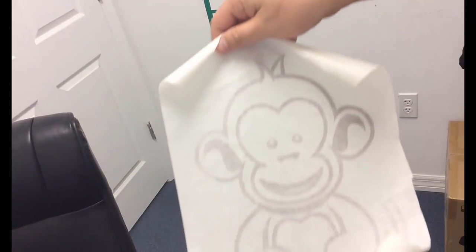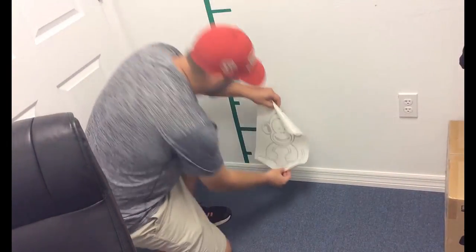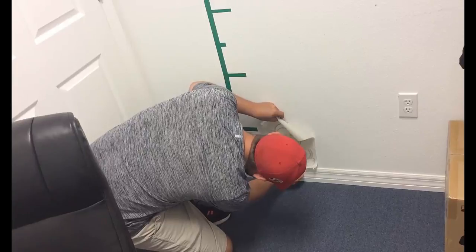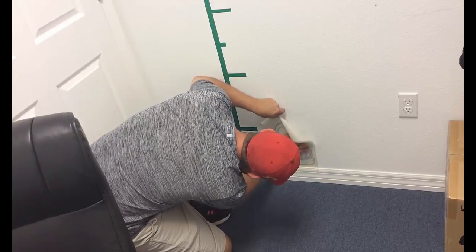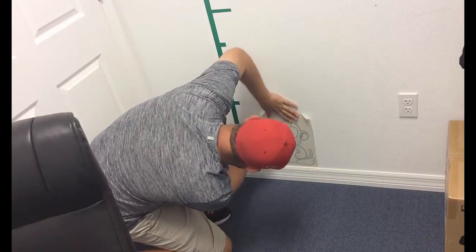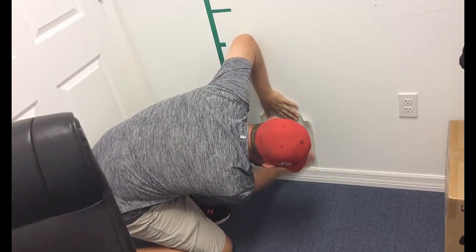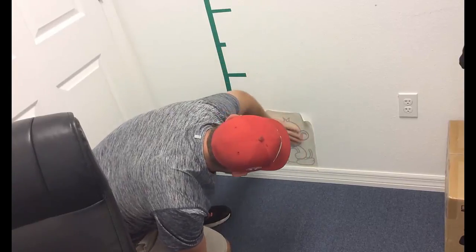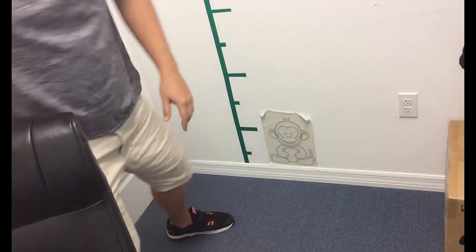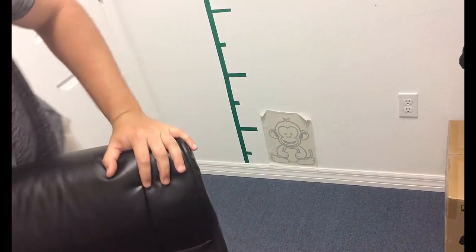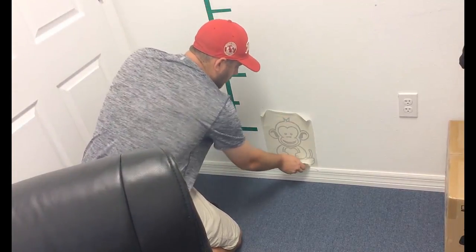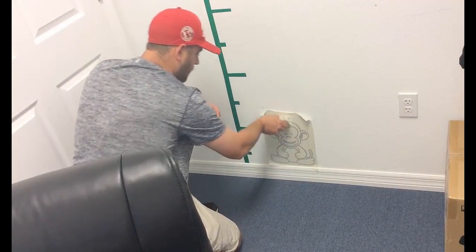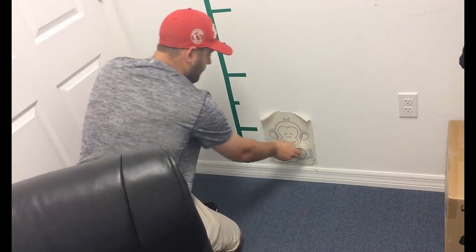Alright, so I got my first piece ready to go. So we'll go ahead and take it down to the edge of the wall. Just like that. And then we're just going to give it a nice pressure. So again, we have our squeegee tool. So if you need one of these to help apply pressure, we can use our squeegee tool. Make sure that's on nice and tight.